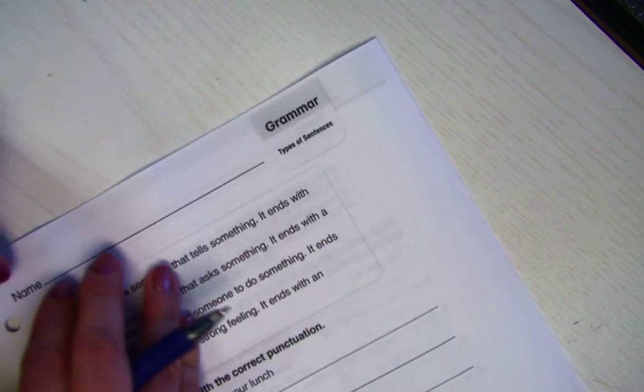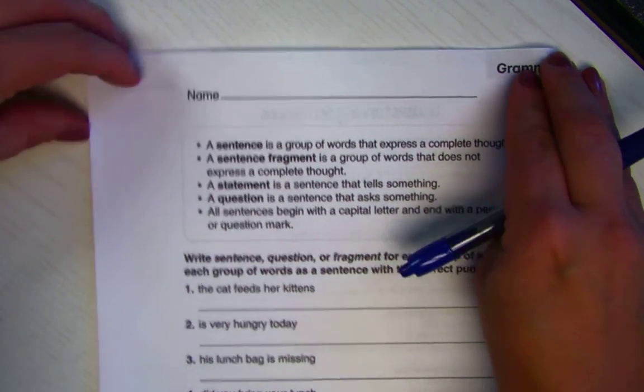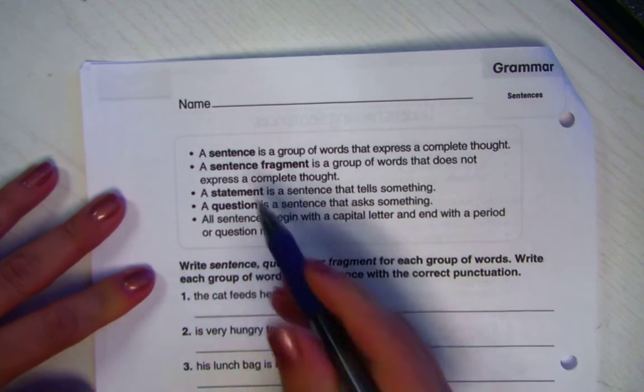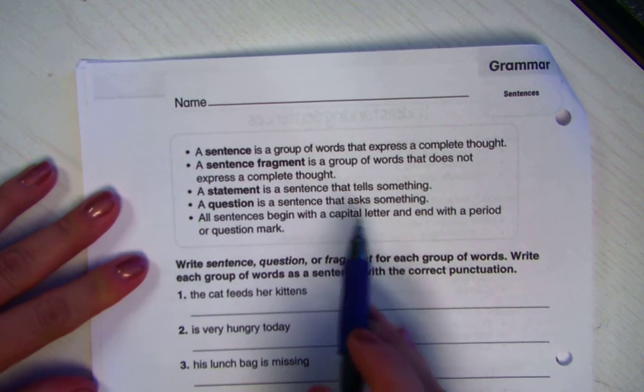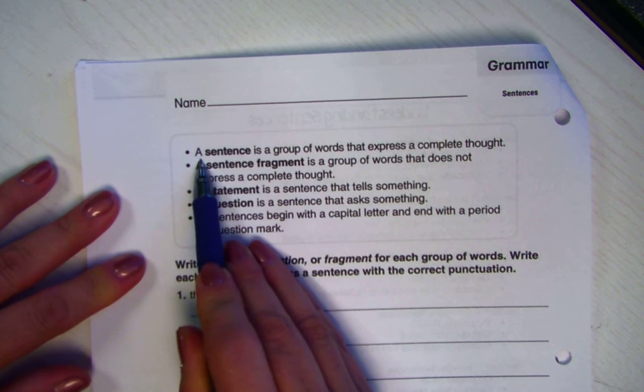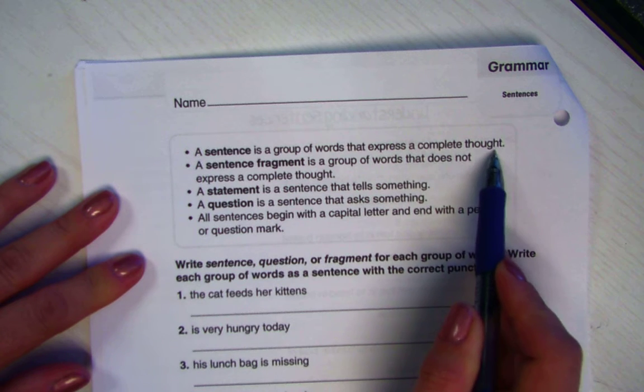So, on the first page, we have actual directions here, and you can read and remind yourself what you need to do. I'll read them right now. A sentence is a group of words that express a complete thought.